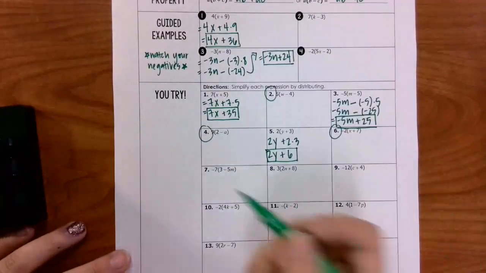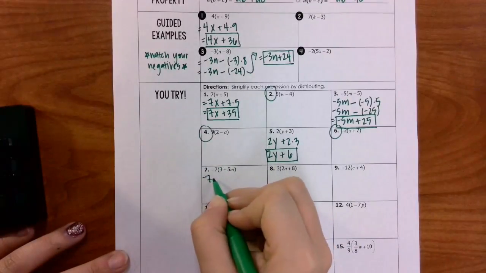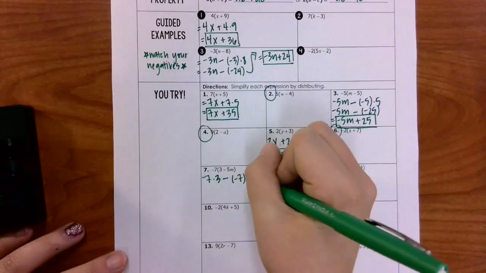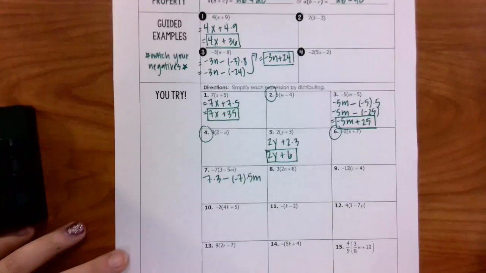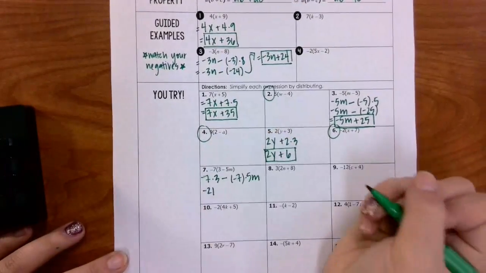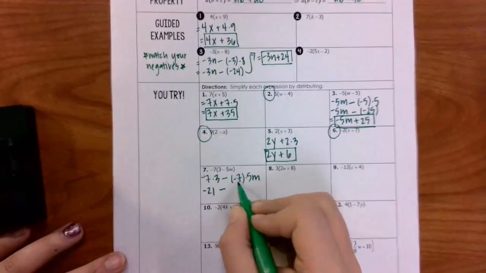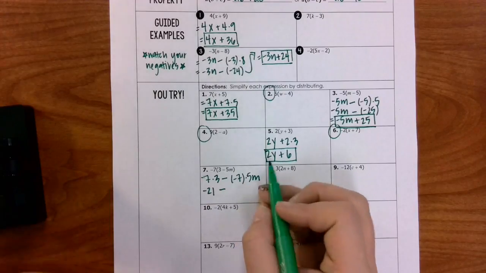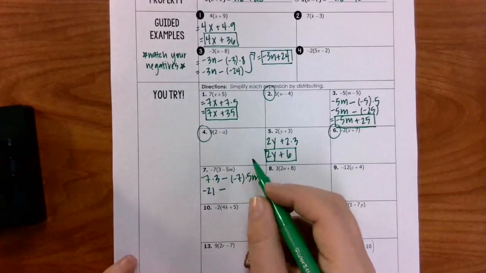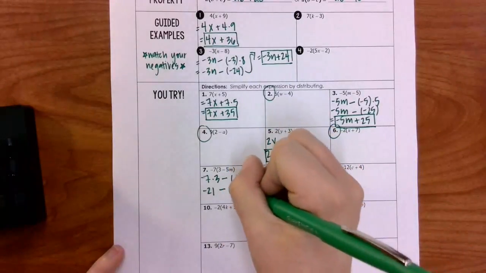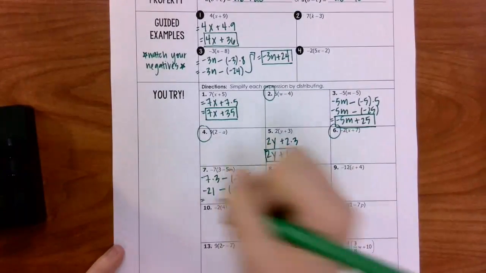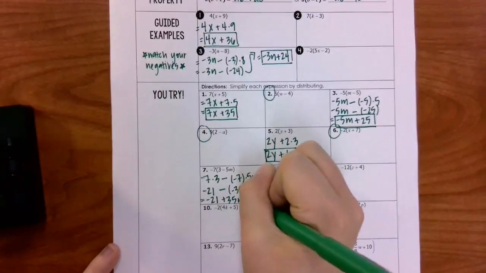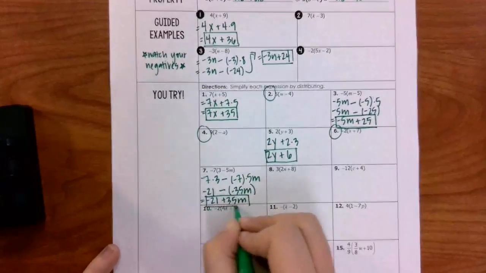Write out the work. Number 7, negative 7 times (3 minus negative 7 times 5m). Negative 7 times 3 is negative 21 minus negative 7 times 5m. Even though they're not like terms, because we're multiplying them, we can combine them. So negative 7 times 5 is negative 35m. Remember, with the double negative rule, this is going to turn into addition, so negative 21 plus 35m. That's my final answer. If you have questions, please pause the video and ask them.